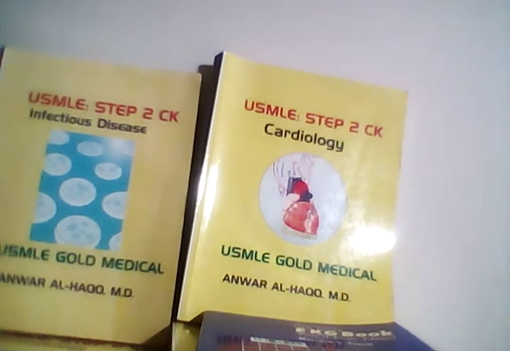And so after we find the hypersegmented neutrophils, we have to do the test for vitamin B12. It comes below normal.